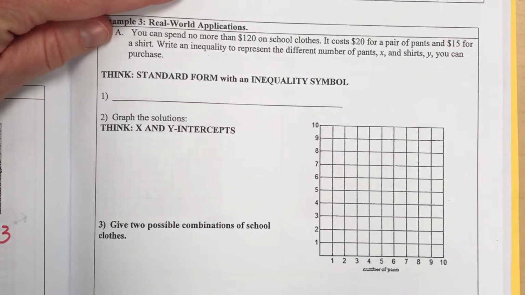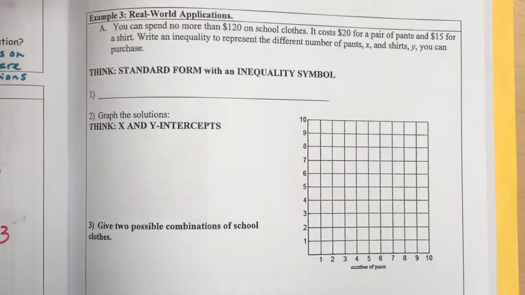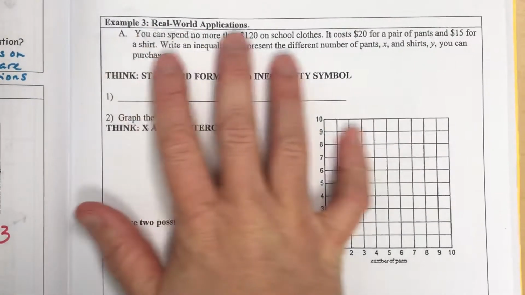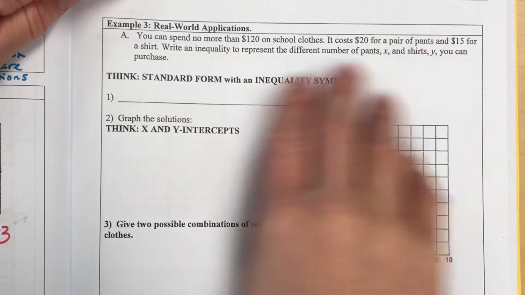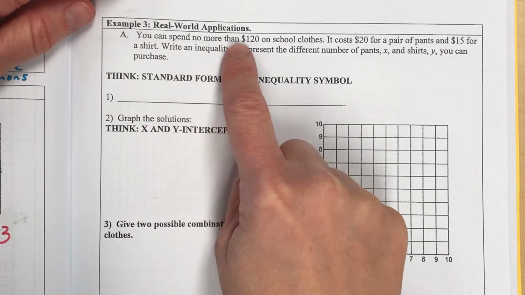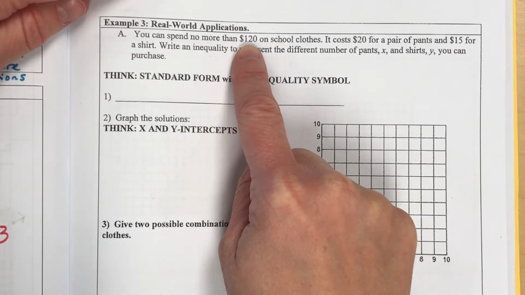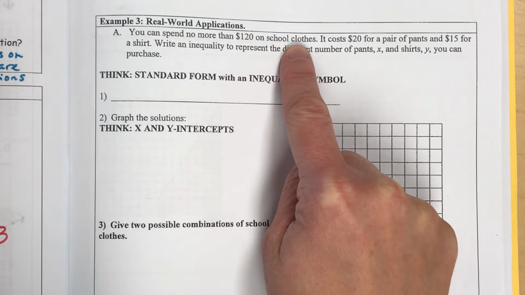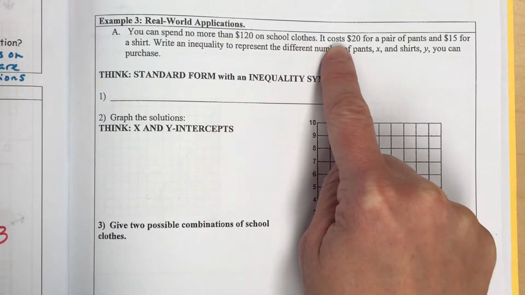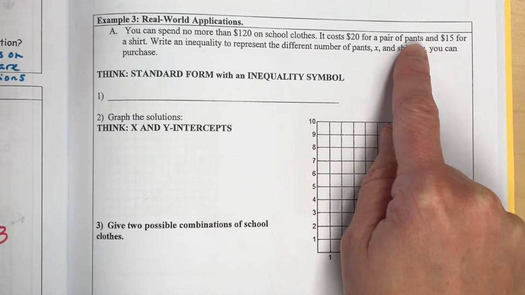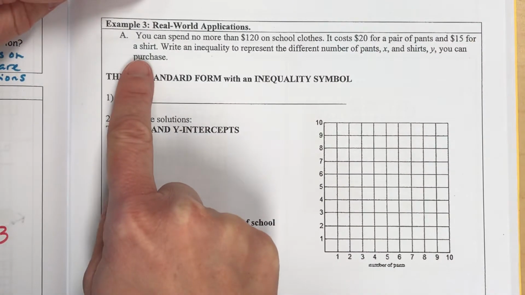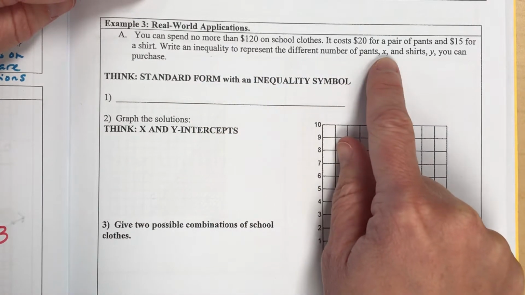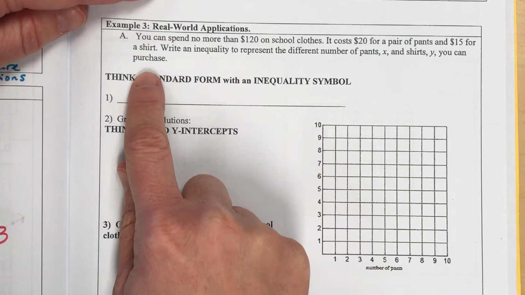In this video, I'm going to go through two real-world applications for graphing a linear inequality. So this scenario reads this way. It says you can spend no more than $120 on school clothes. Now, I personally think that's a lot, but if that's what you have to spend, good for you. It says here it costs $20 for a pair of pants, $15 for a shirt. Write an inequality to represent the different number of pants, X, and shirts, Y, that you can purchase.